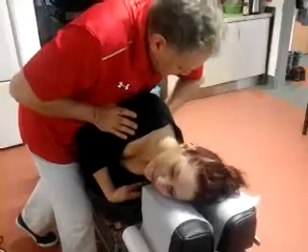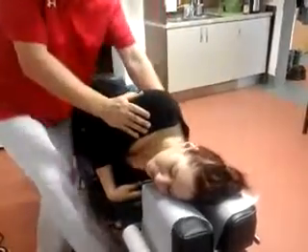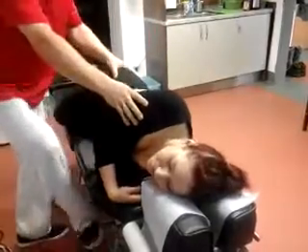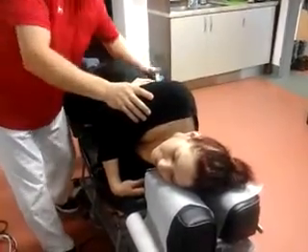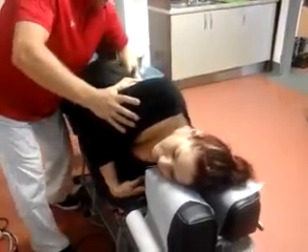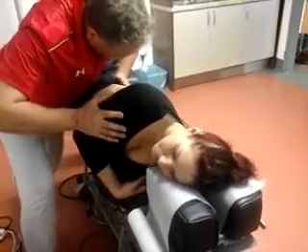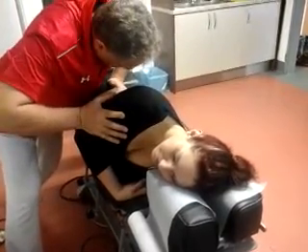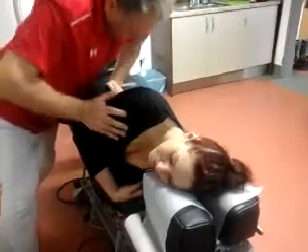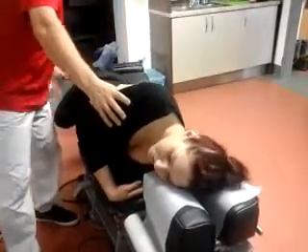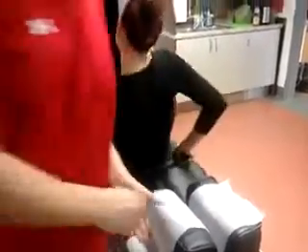Upper thoracic. Good. This is the sacrum adjustment, where we contact on the sacrum, roll it over, without letting it fall, and dropping it. Perfect. Okay, other side.